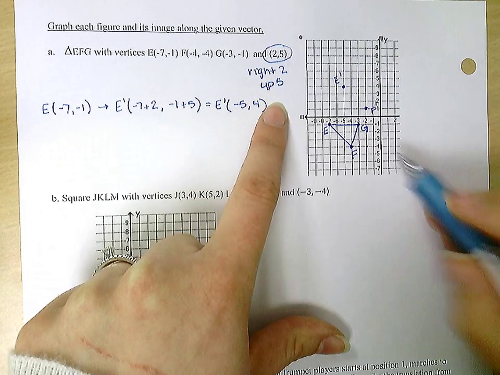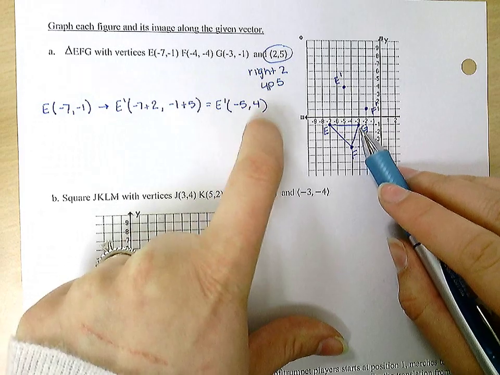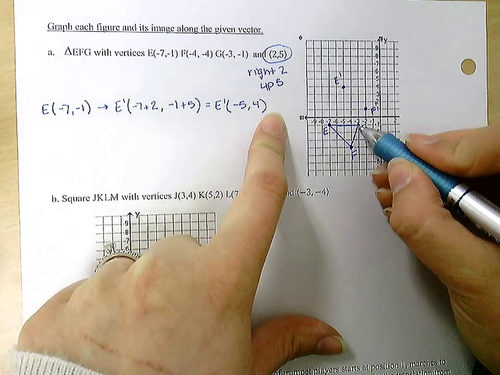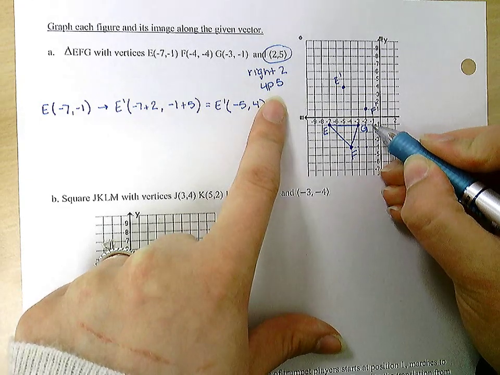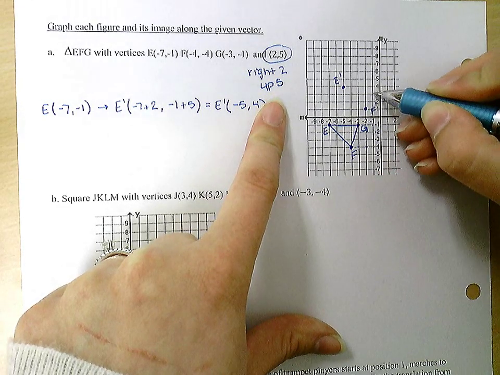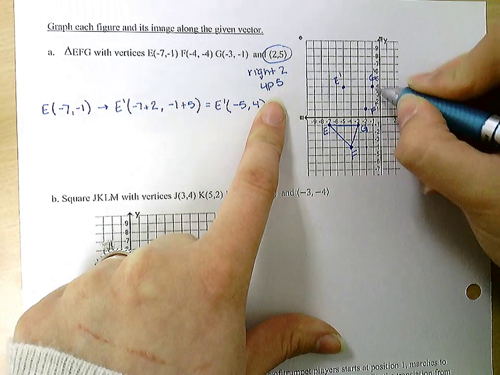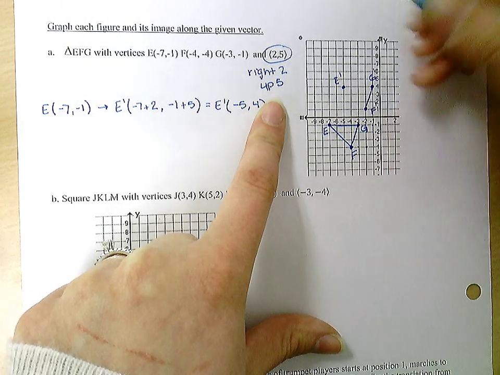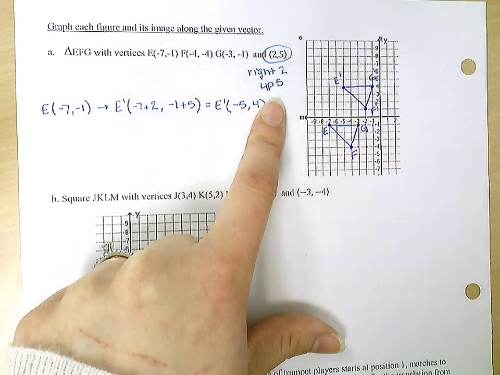Okay, I'm going to do the same thing with point G. Okay, so I need to go right 2 units from point G. So 1, 2, and then go up 5 from that point. 1, 2, 3, 4, 5 to get G prime. And then I can connect all 3 of my points to make my image.